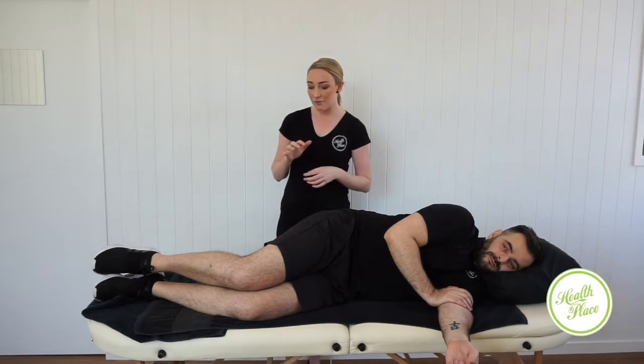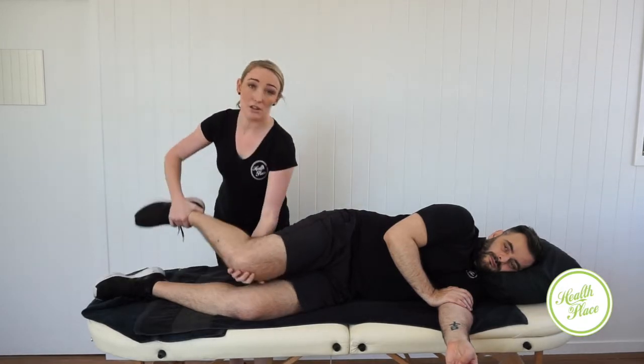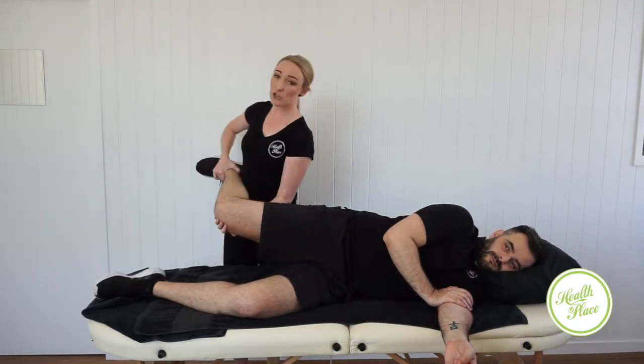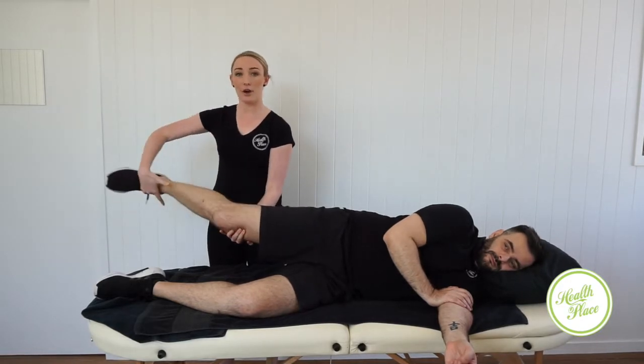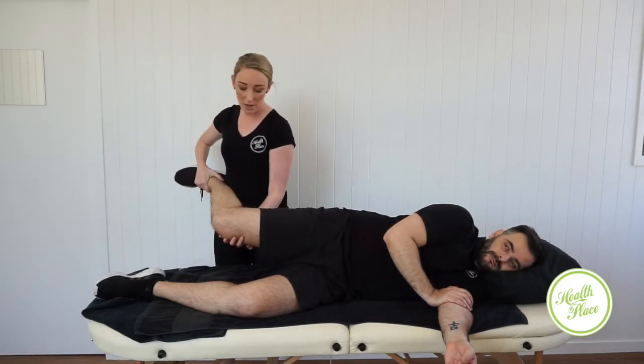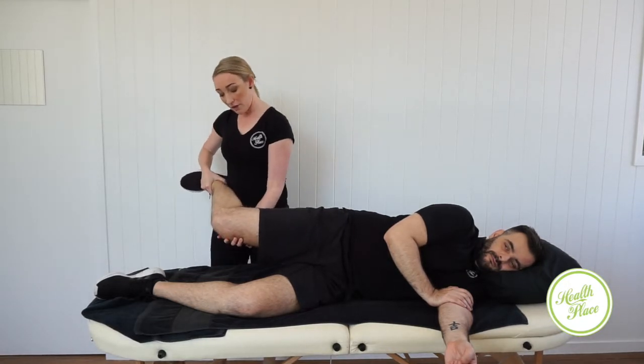So what you want to do is have your client side-lying, with their hip stacked, knee stacked, and also ankle stacked. Pick up your client's leg for them. Make sure we're grabbing nicely underneath the knee so they're feeling supported, and then also grabbing on the other side at their ankle.